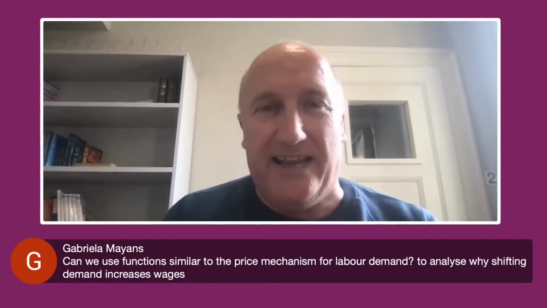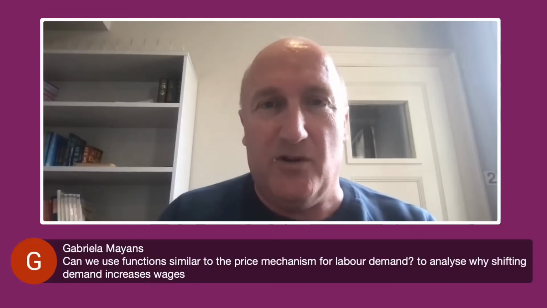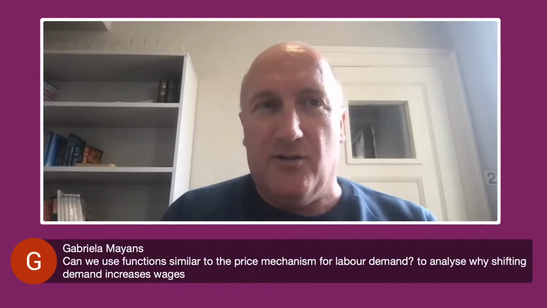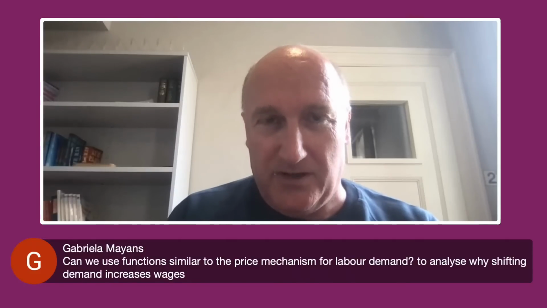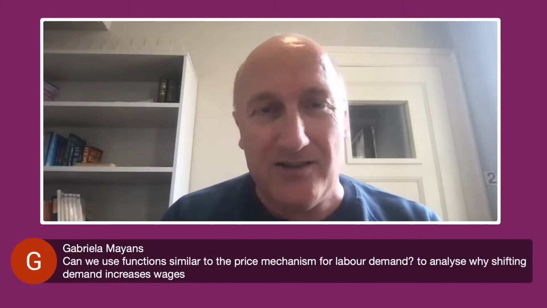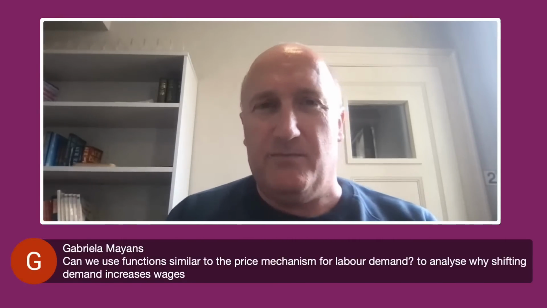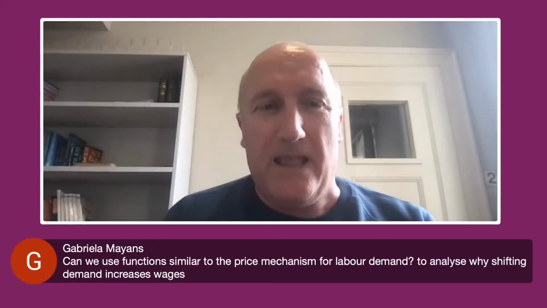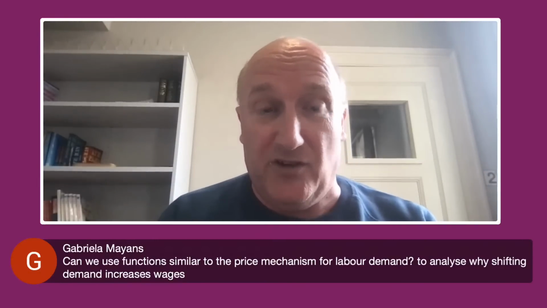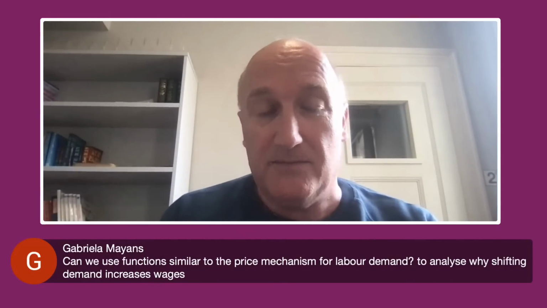in terms of explaining factors affecting elasticity of labour supply, for example. The one diagram that's quite complicated is the monopsony diagram. So I know that AQA students will be bang on that. At Edexcel, students, probably more paper 3 than paper 1, I guess. So you can indeed use functions similar to the price mechanism for labour demand.